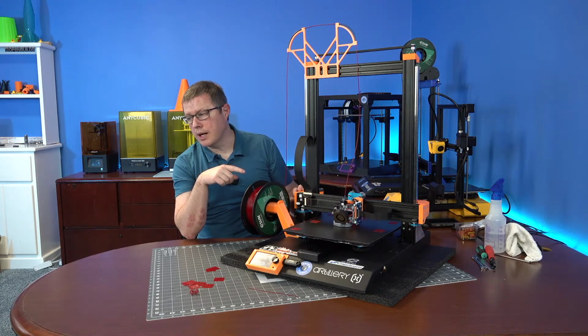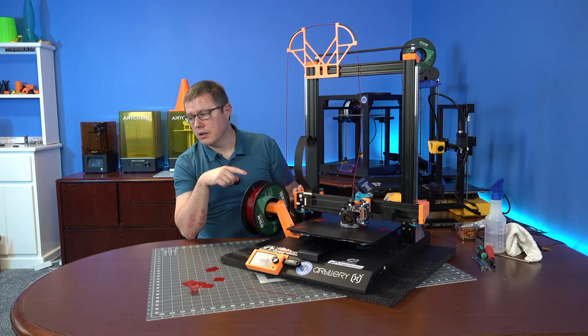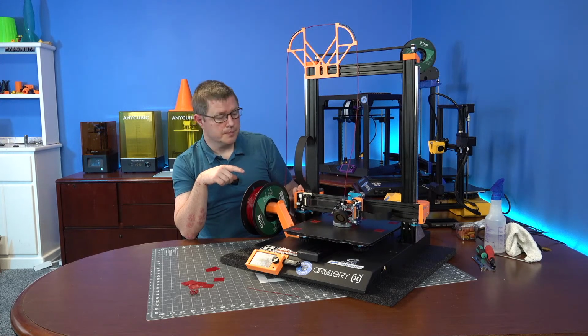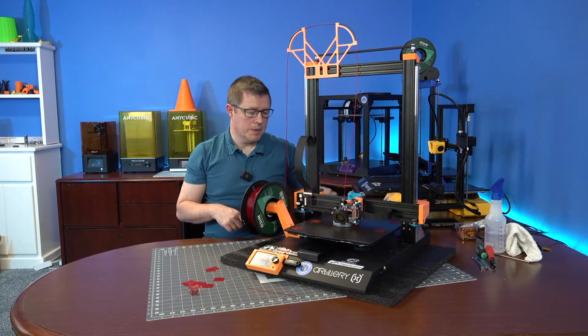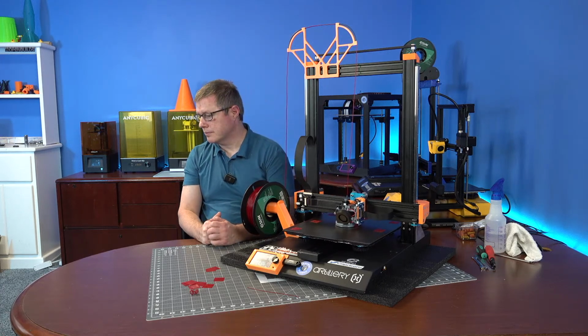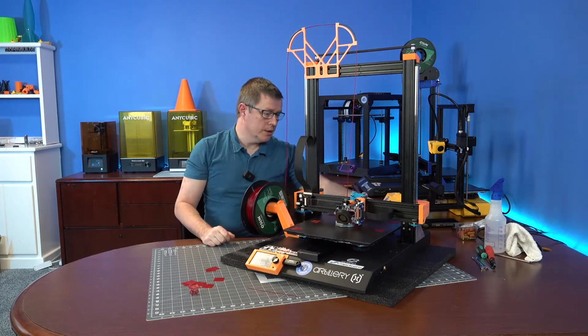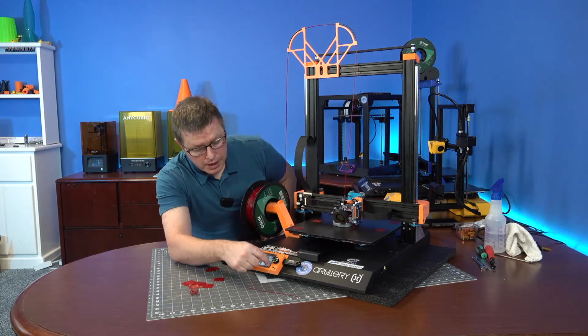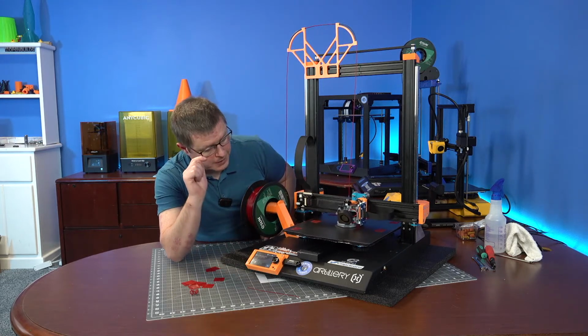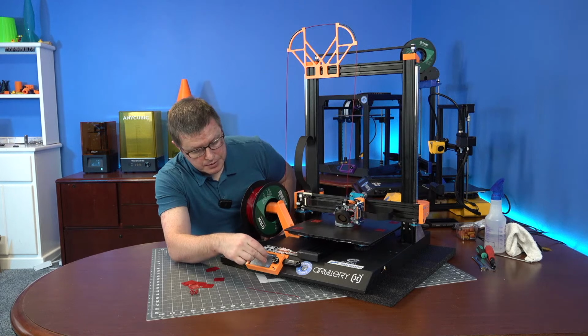Don't chew on that wire, Bagheera. Yeah, my stepper drivers are warm. Actually, you know what? So I don't barbecue it, I'm just going to stop it, because I don't want to burn up my stepper drivers.